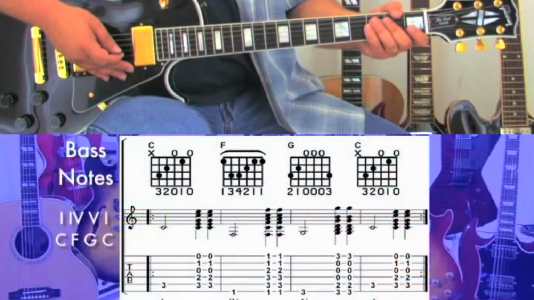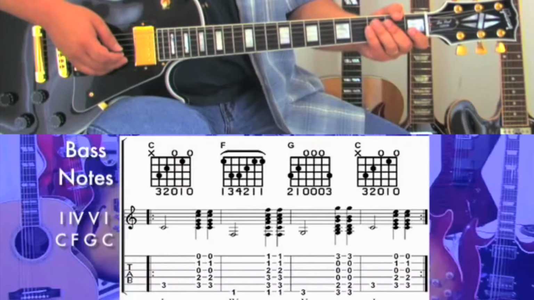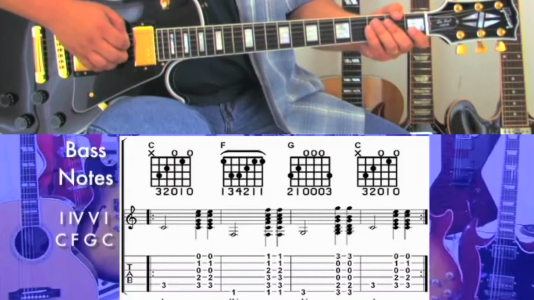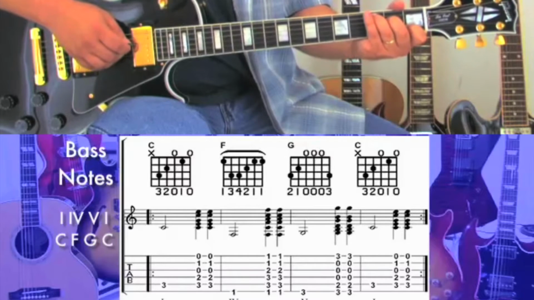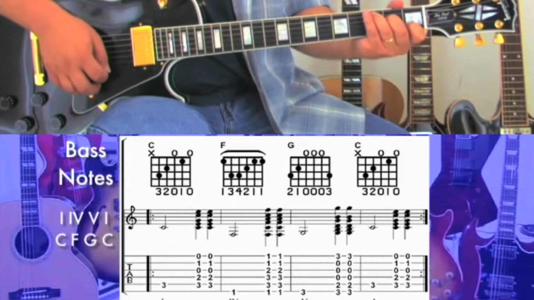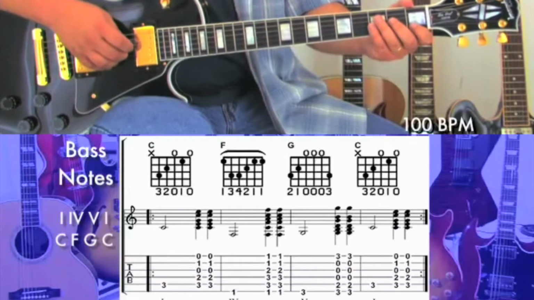Now let's play this, introducing a bass note technique to our half, quarter rhythm. In the example below, first play only the bass note or lowest note of each chord for the 1 count. Hold for the 2 count, then strum the full chord on beats 3 and 4. 1, 2, 3, 4.